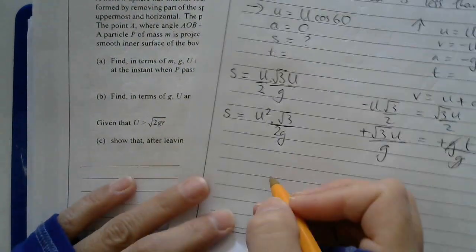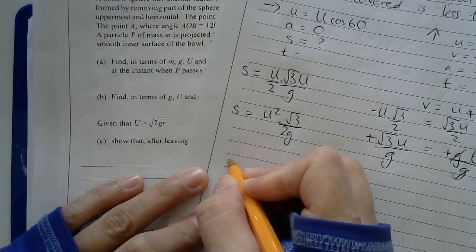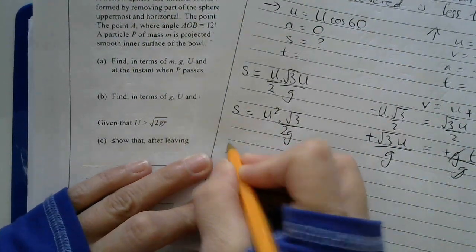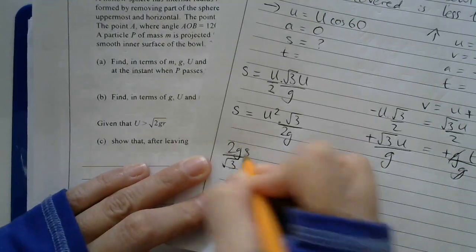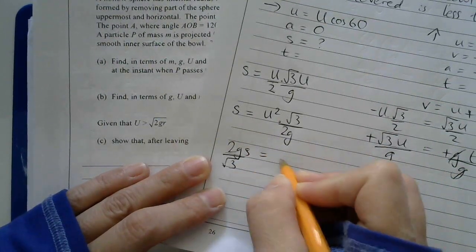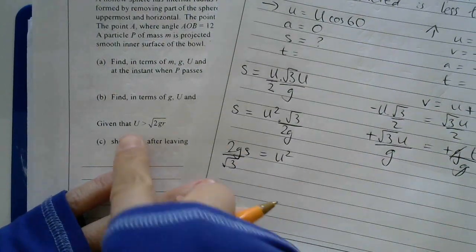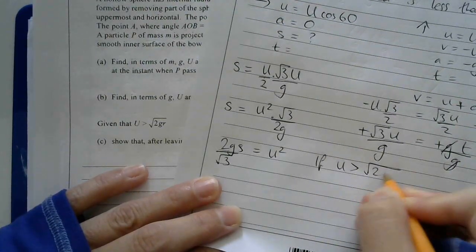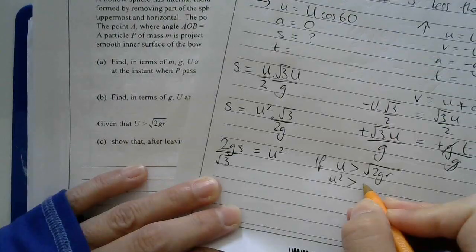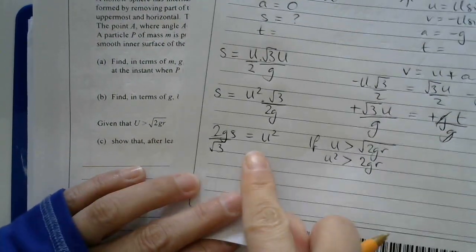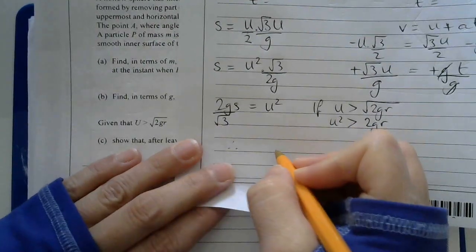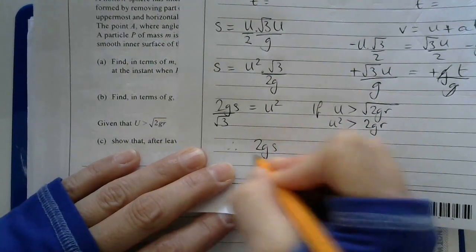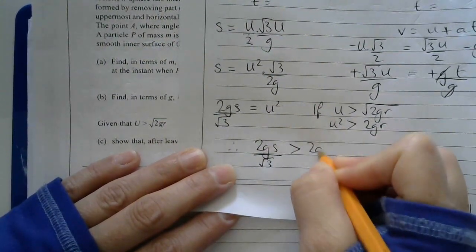So if I rearrange this to give me u, then I get 2g over root 3 s is u squared, and then squaring this, if u is bigger than root 2gr, then that means u squared will be bigger than 2gr, and therefore this thing is bigger than this thing. 2gs over root 3 is bigger than 2gr.